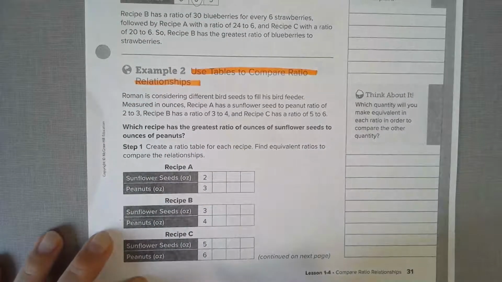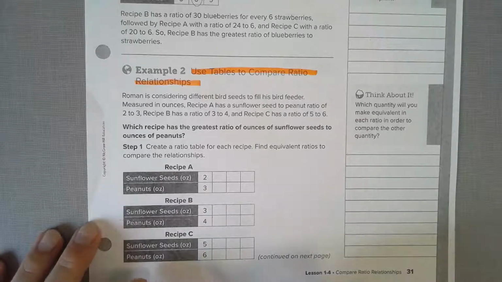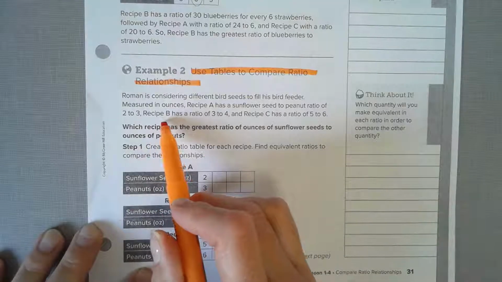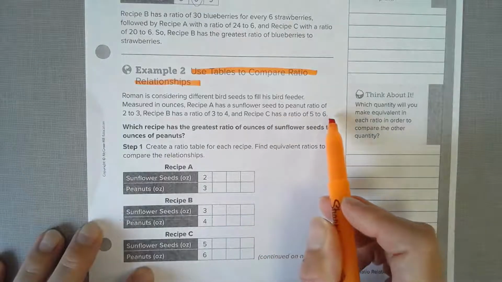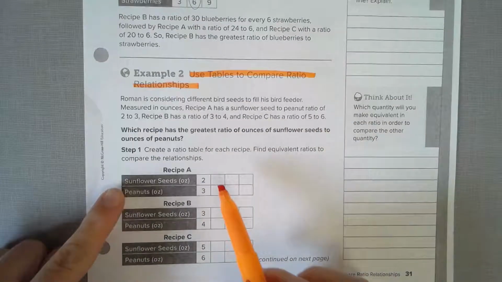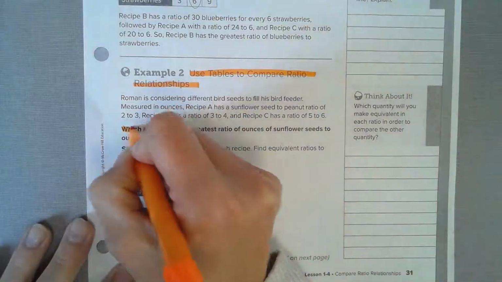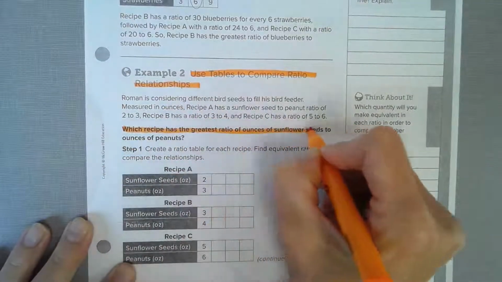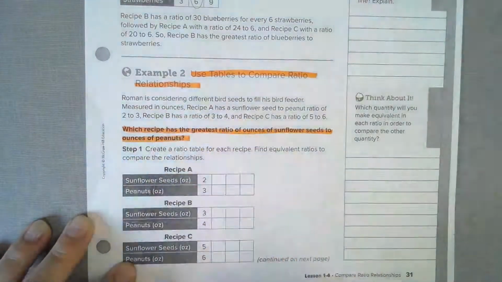Roman is considering different bird seeds to fill his bird feeder, measured in ounces. Recipe A has a sunflower seed to peanut ratio of 2 to 3. Recipe B has a ratio of 3 to 4. Recipe C has a ratio of 5 to 6, and they already put it in the table for you. Which recipe has the greatest ratio of ounces of sunflower seeds to ounces of peanuts?